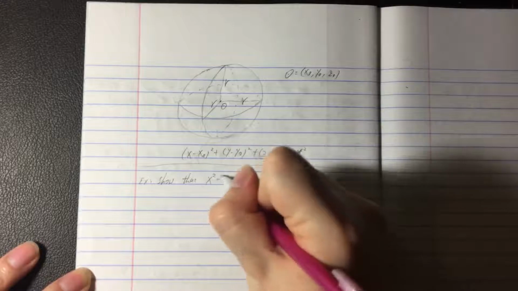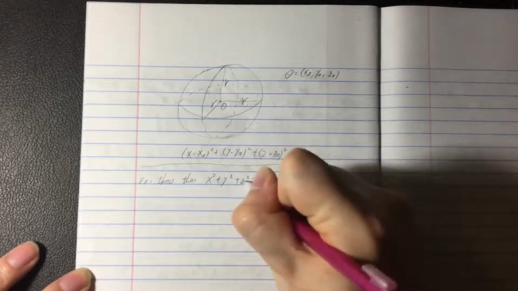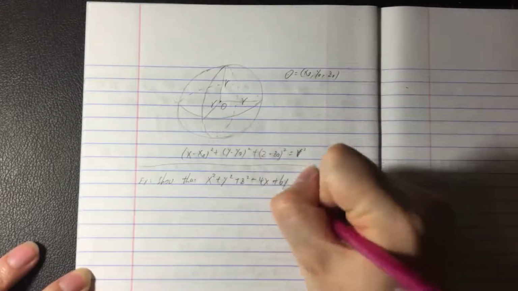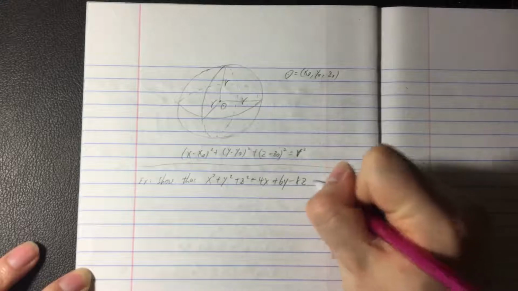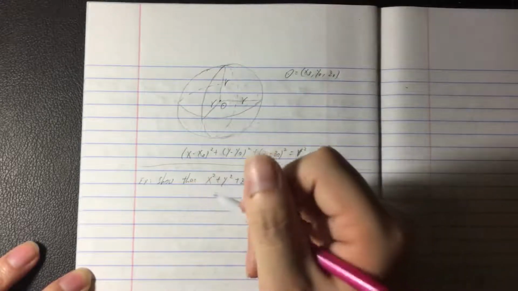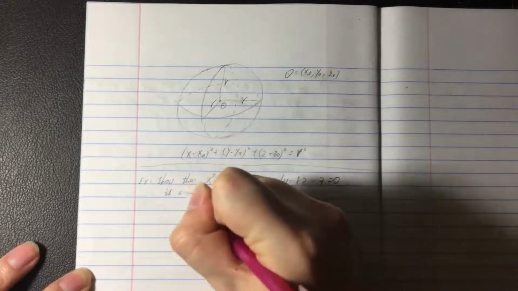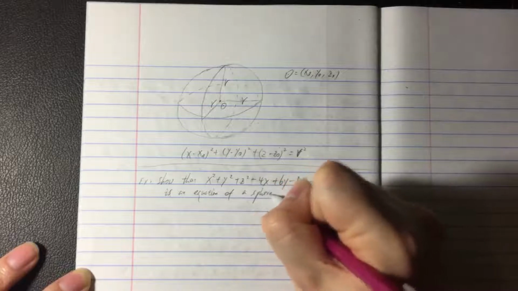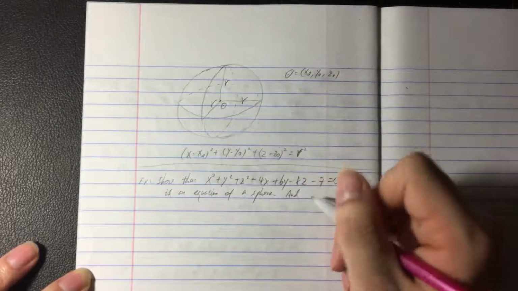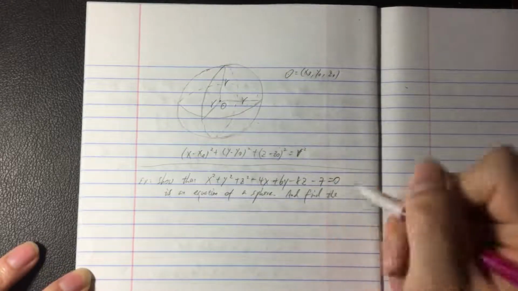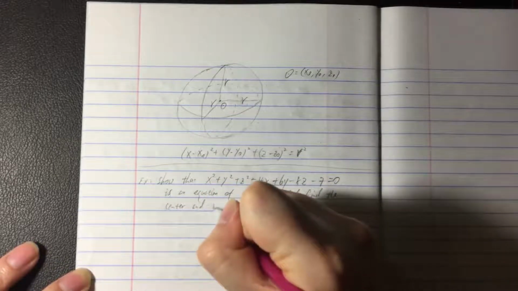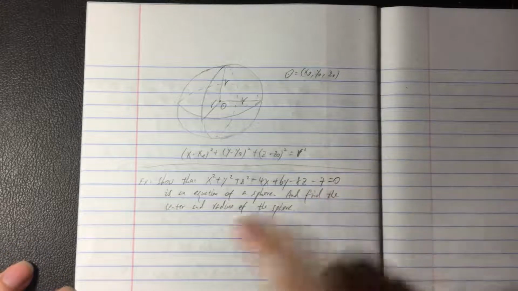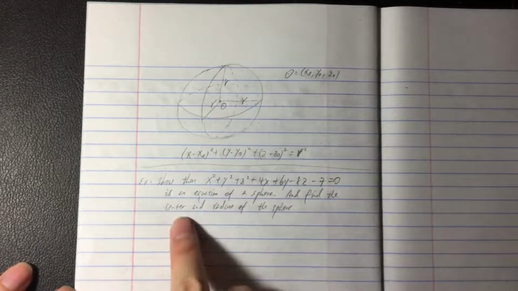Show that this equation, x squared plus y squared plus z squared minus 4x plus 6y minus 8z minus 7, is the equation of a sphere, and find the center and the radius of the sphere.